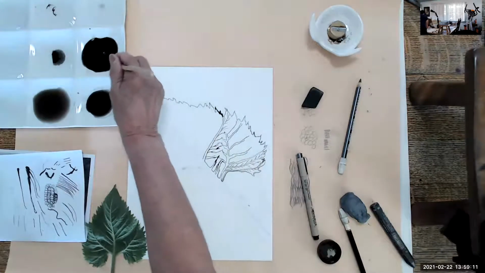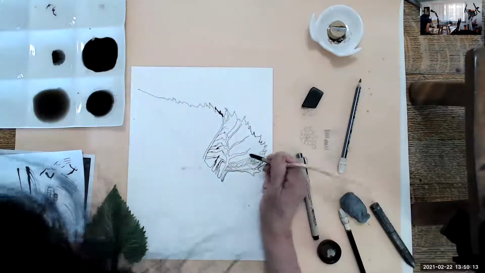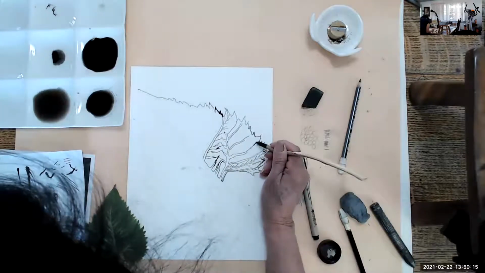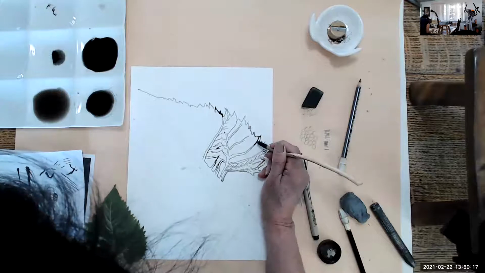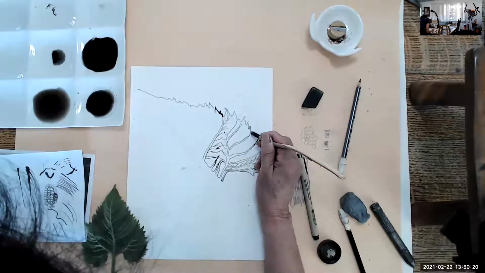Not looking that great, but it's a matter of getting in the rest of the vein.